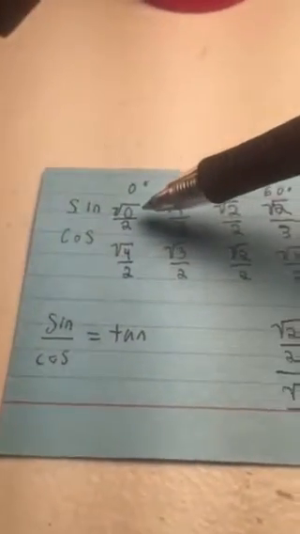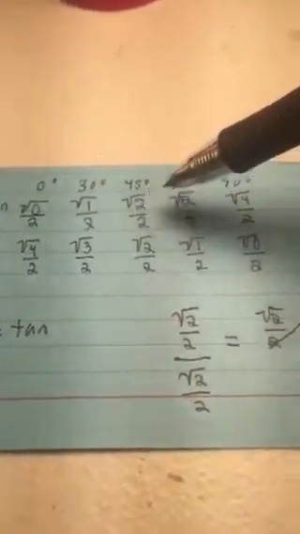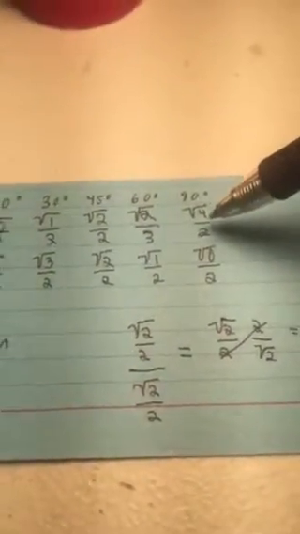And of course you see a pattern developing, which basically starts at 0. You just add 1 every time to the top numerator underneath the root. So 0 for 0 degrees, 1, 2, 3. You see, so on and so forth, and it matches up.